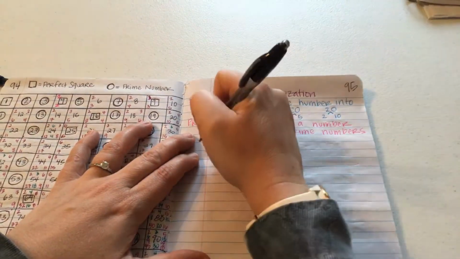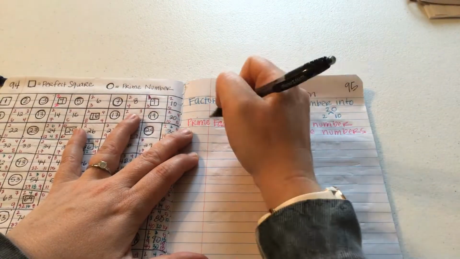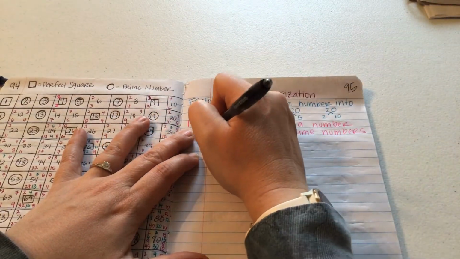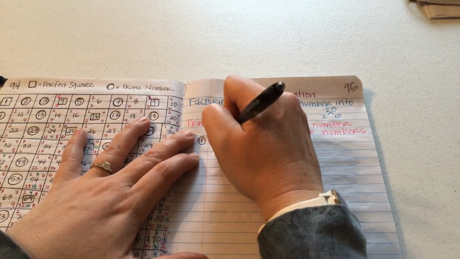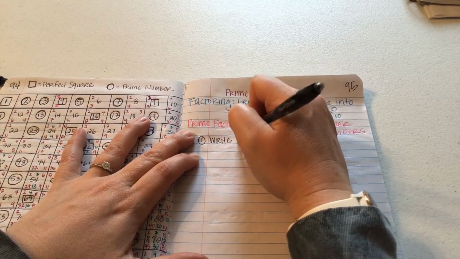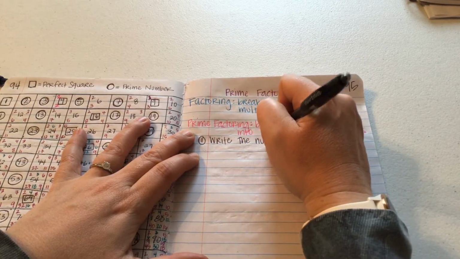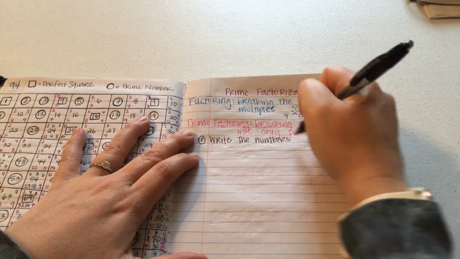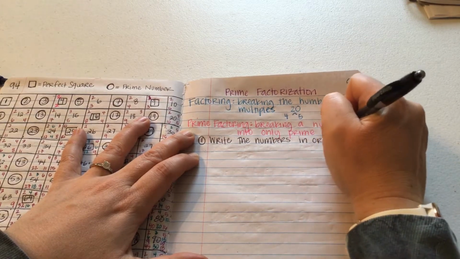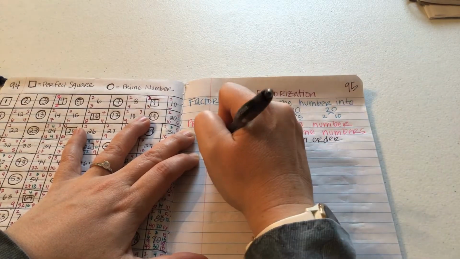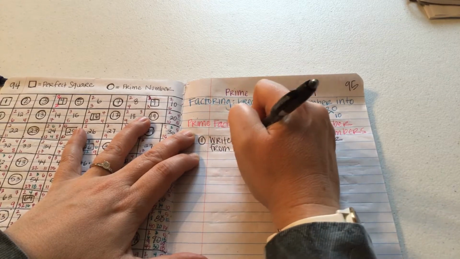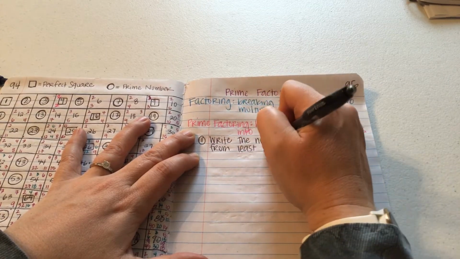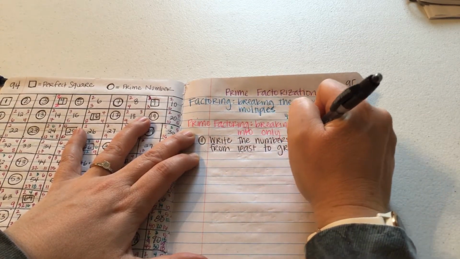So we need to remember when we're done, when you have all of your factors written down, we write the numbers in order from least to greatest.